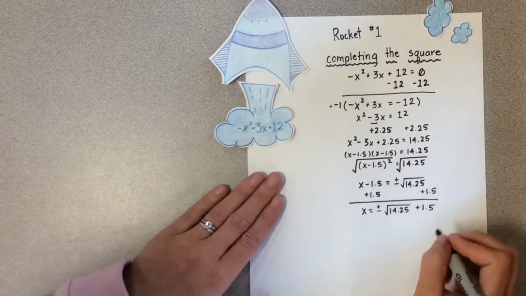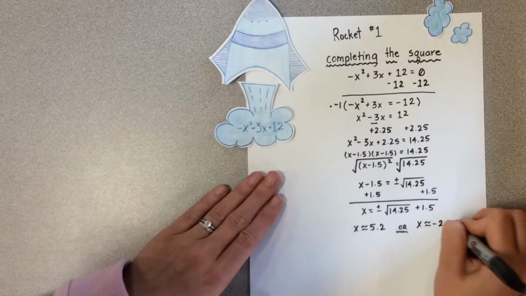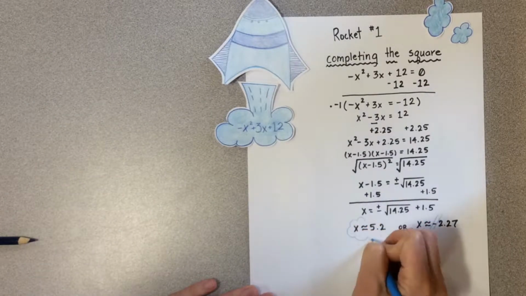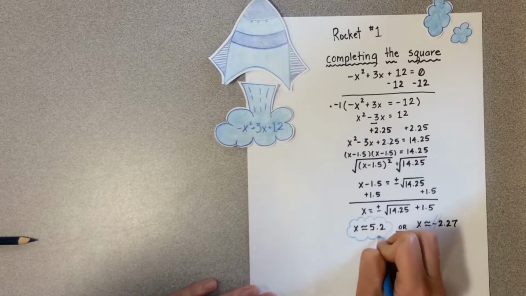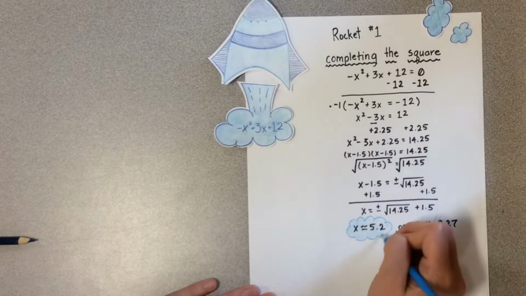When we think about a parabola, it makes sense that there may be two solutions possible, since our parabola crosses the x-axis in two locations. For this problem, however, we're looking for the distance the rocket traveled, so the positive solution is the only one that makes sense in this context. Now on to the second rocket.